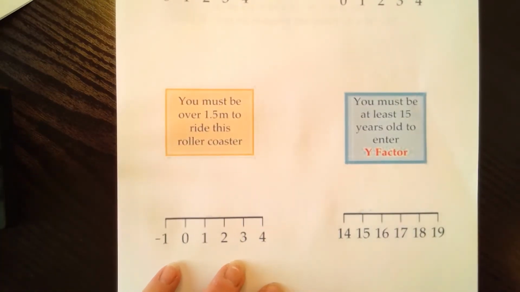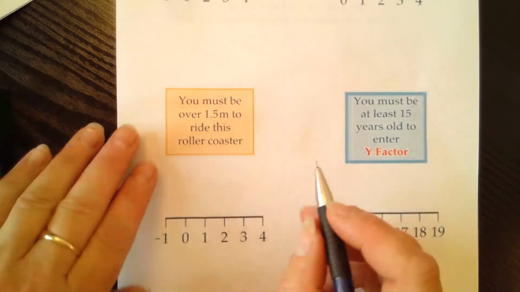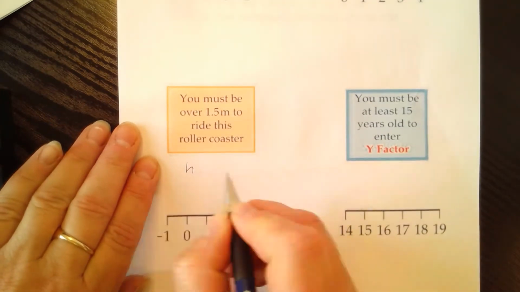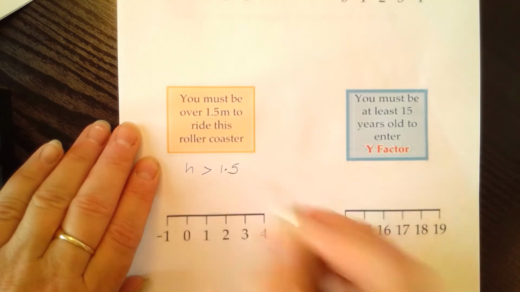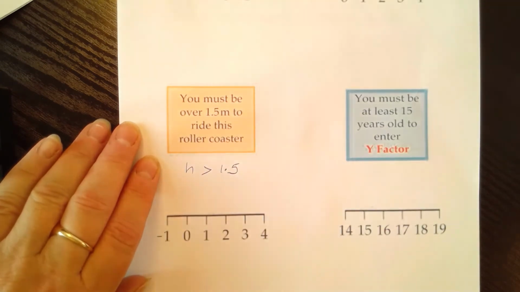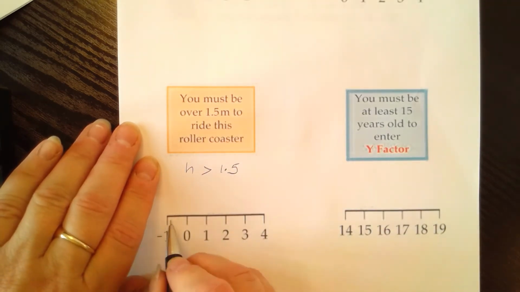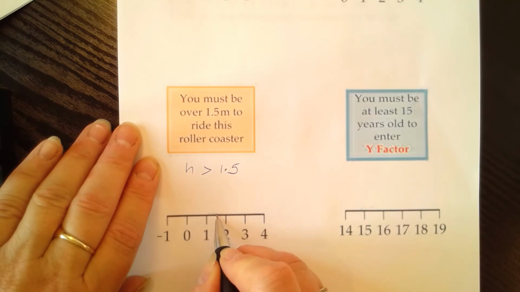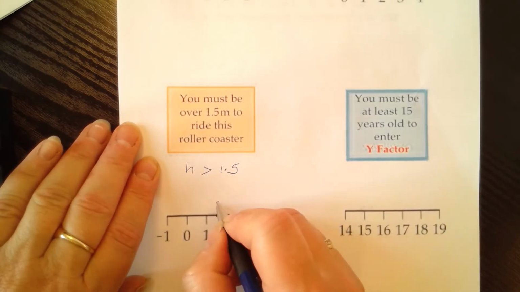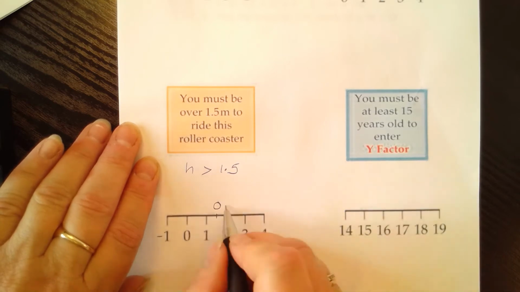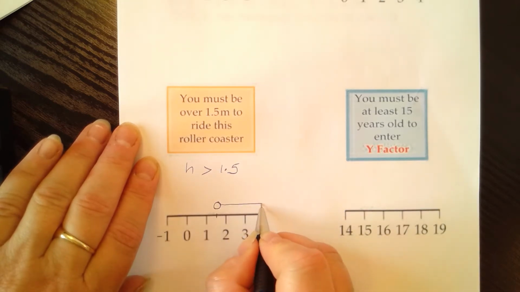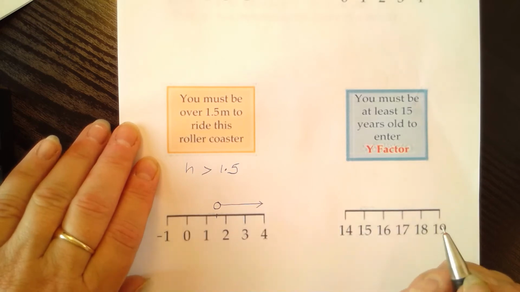That's the third example. You must be over 1.5 metres to ride this roller coaster. So we're talking about height again. So height over means you've got to be greater than 1.5. So values of height greater than 1.5. On your number line, find 1.5. Put a circle at 1.5. Greater than means everything to the right of that, everything bigger than 1.5.